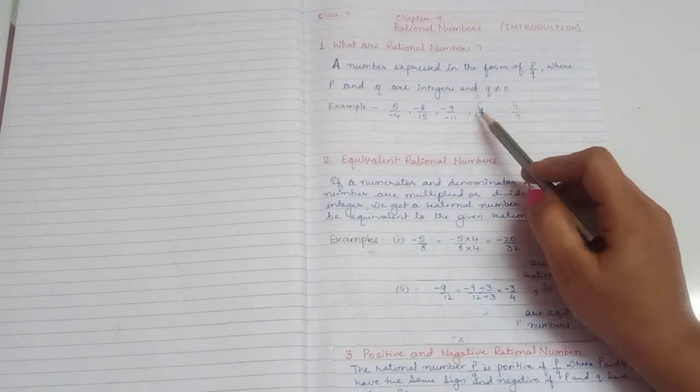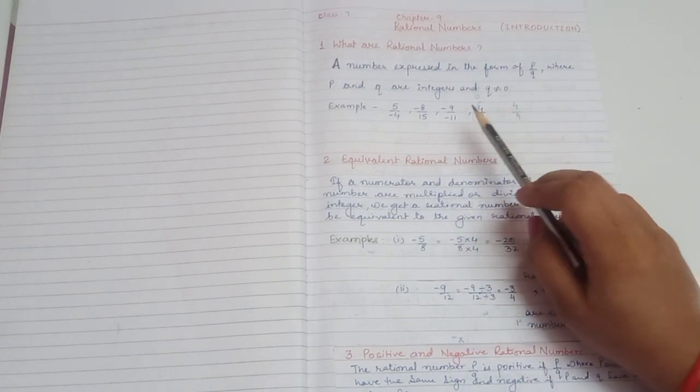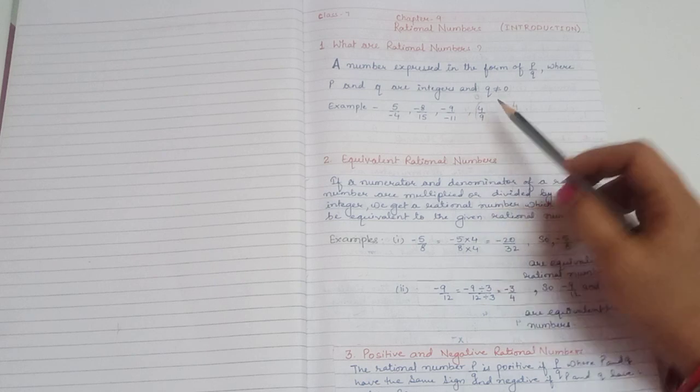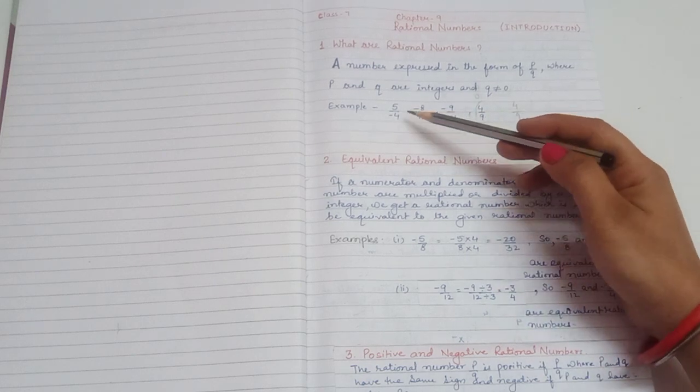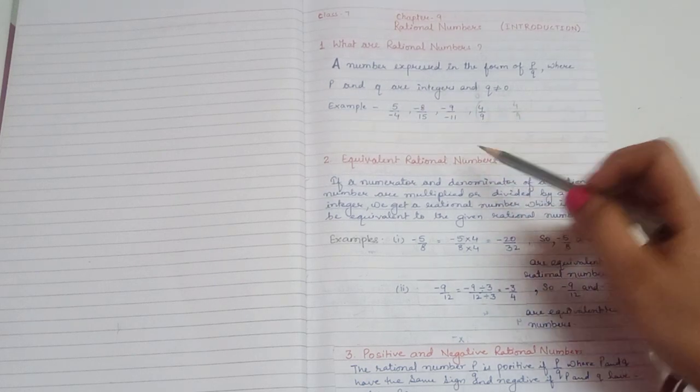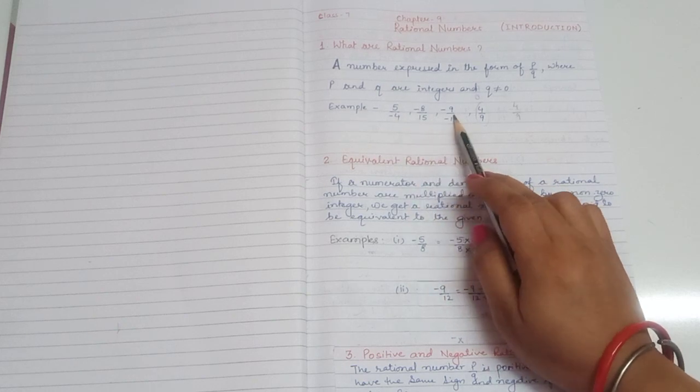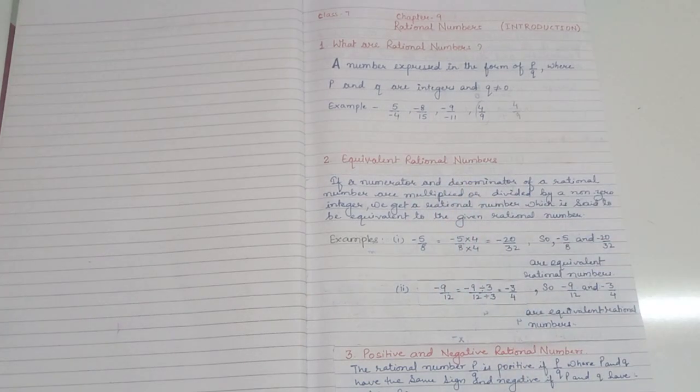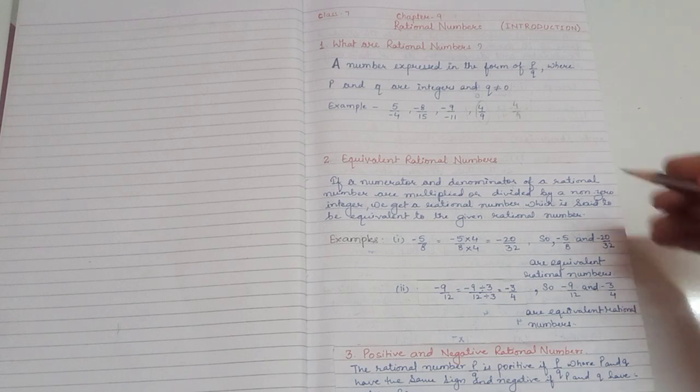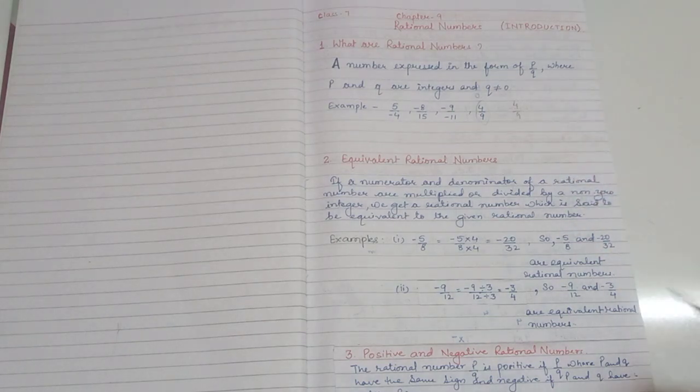But here you can see I have taken some negative numbers also: minus 9 by minus 11, minus 8 by 15, and 5 by minus 4. So you can see that some numbers are negative. This is the only difference. In rational numbers, p and q are integers, and in a fraction, they are natural numbers or whole numbers, whatever we say.